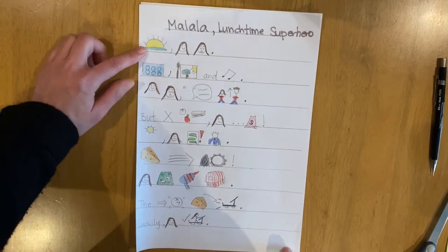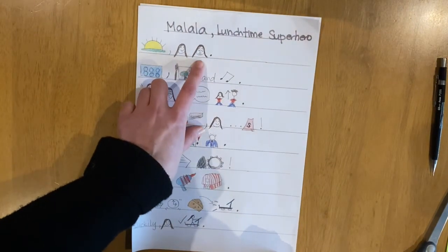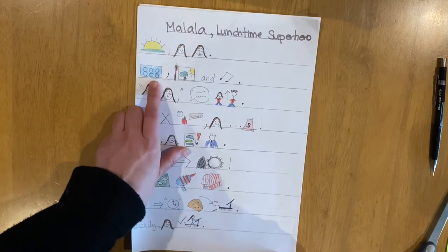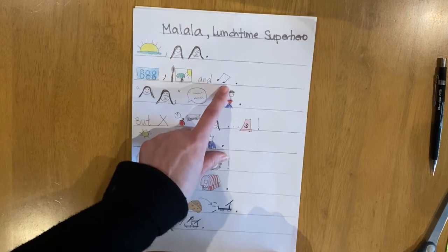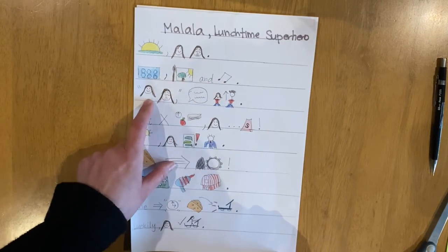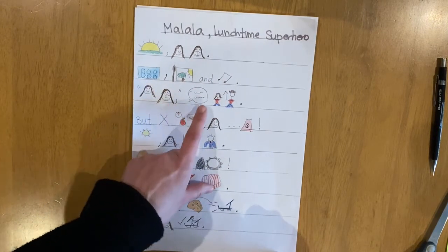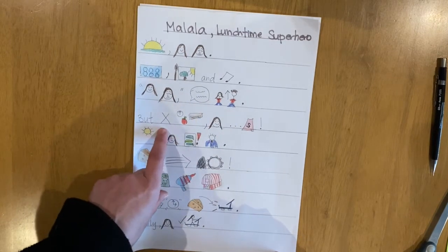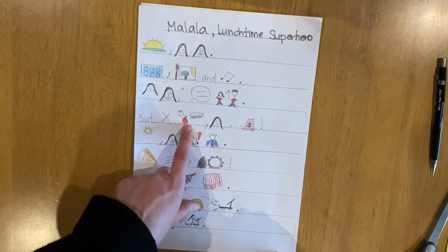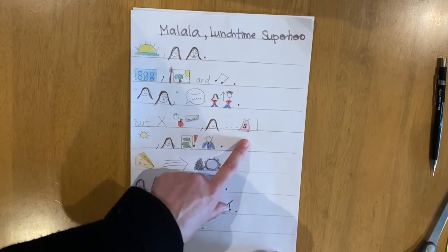In the morning, Malala is shy. She plays with her Lego, paints pictures, and listens to music. "Malala, such a shy little thing," say all the grown-ups. But they don't know that when it's lunchtime, Malala is a superhero.